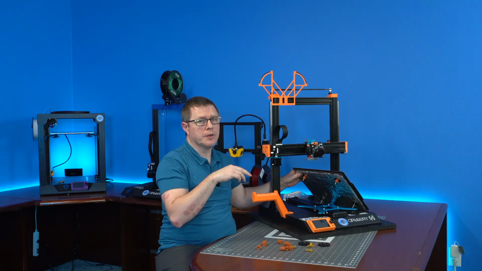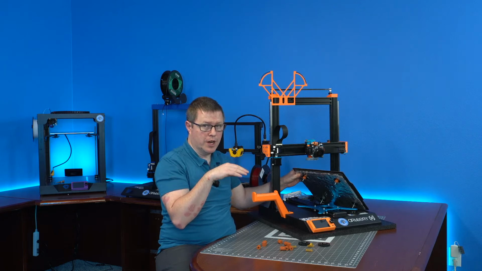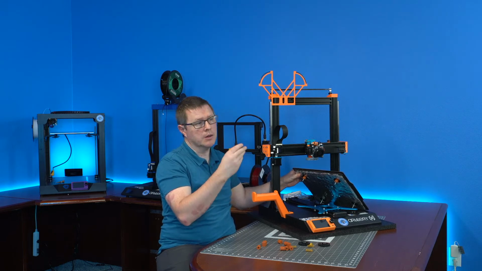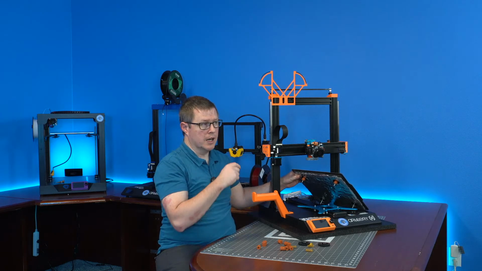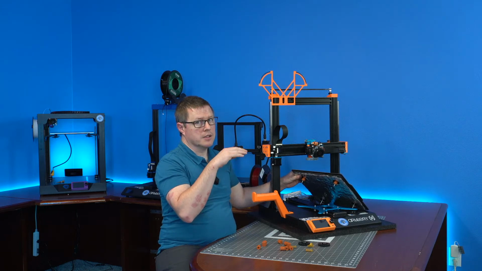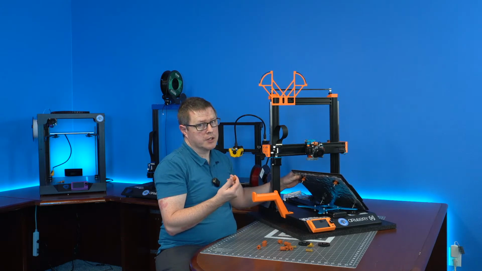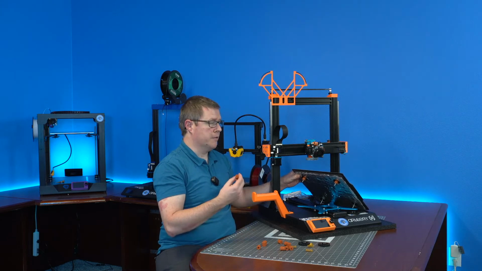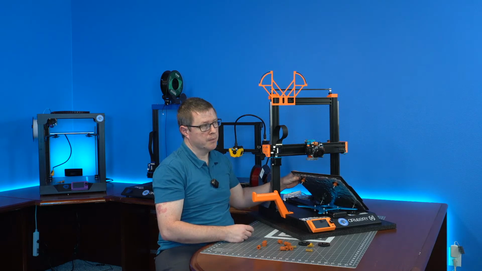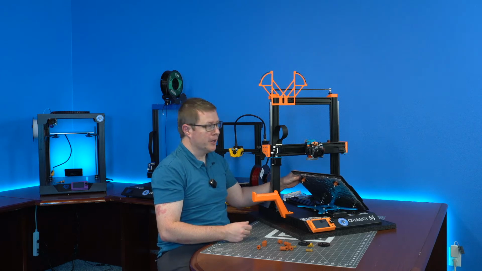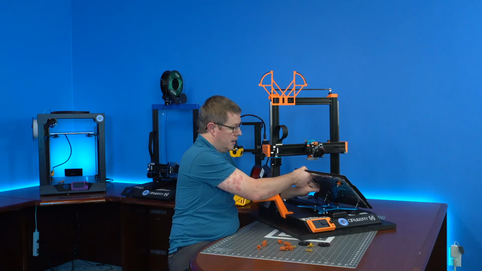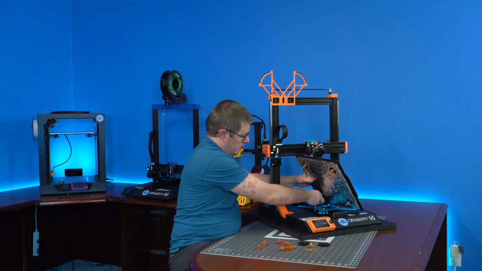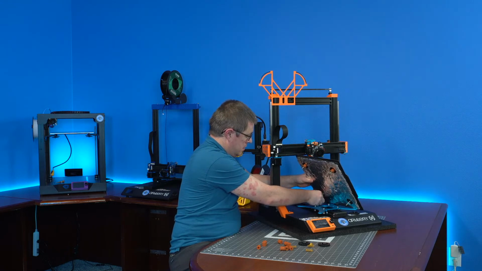Wherever it probes to for its homing, it sets that as 0. So if you move it up a couple centimeters, that is now 0, and the printer doesn't know the wiser. Now, if it does lower the bed a little bit, you could get a few extra millimeters of Z of max build volume beyond 400. At that point, you might just want to get a bigger printer. So I'm not going to really mess with that. I'm just going to do this.